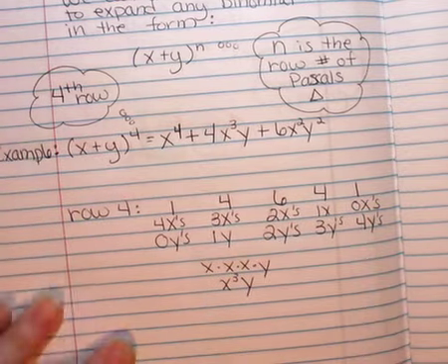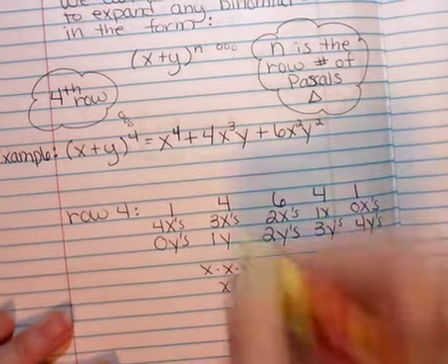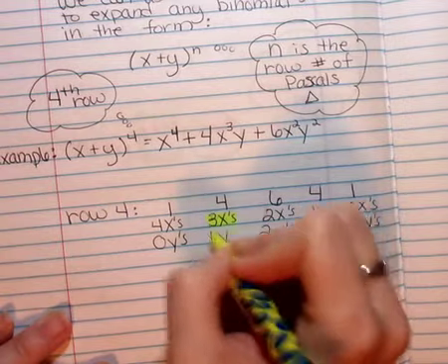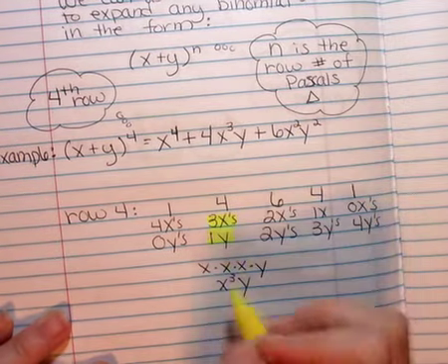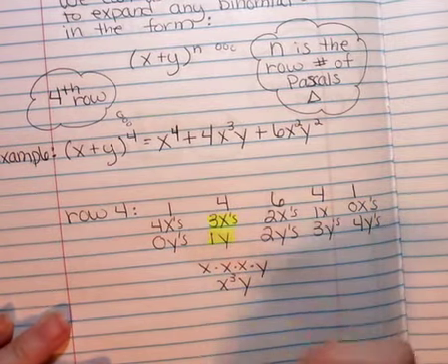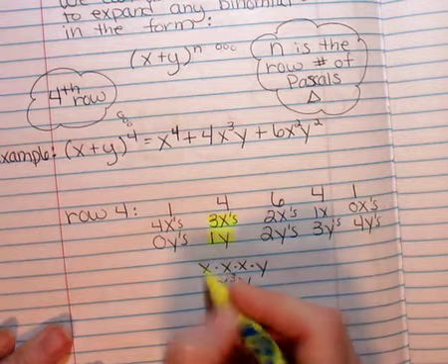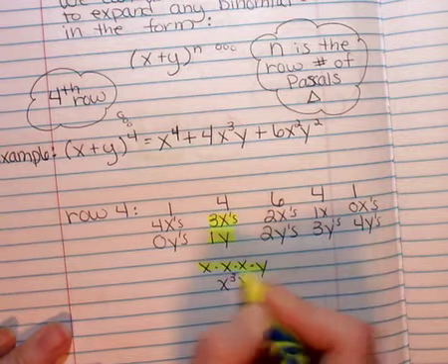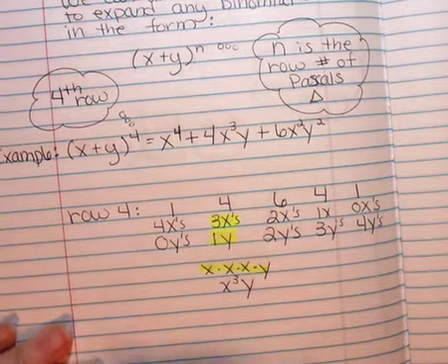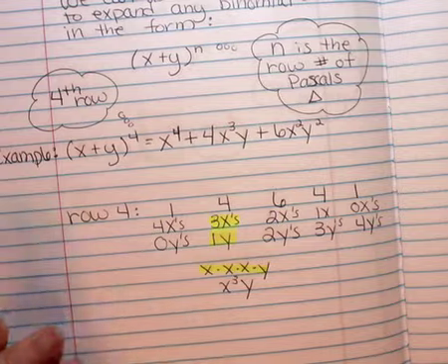So that example is when we have 3 x's and 1 y. The reason we can write that as x to the third is we're thinking about multiplying these all together. And 3 x's we write as x to the third. All right, let's keep going.